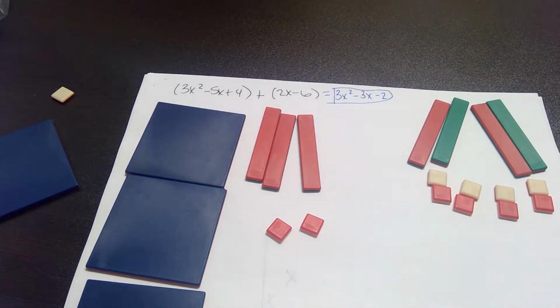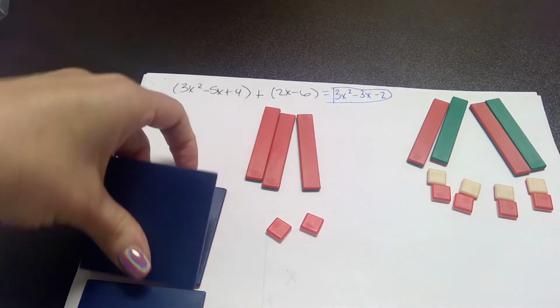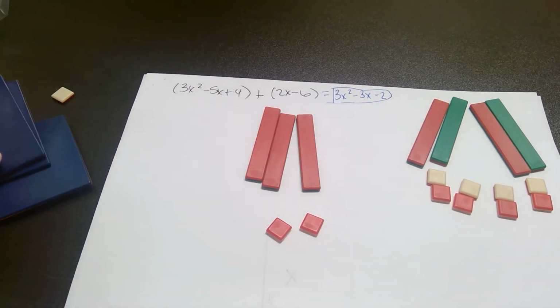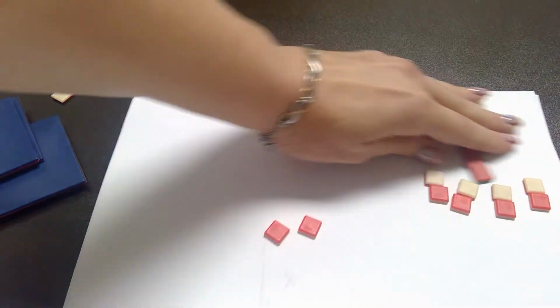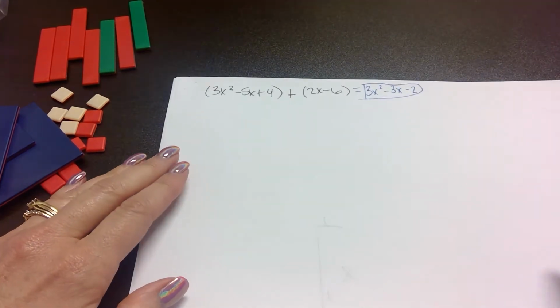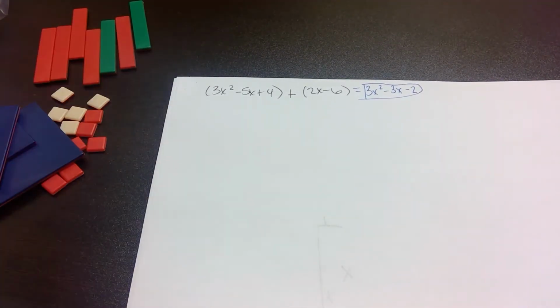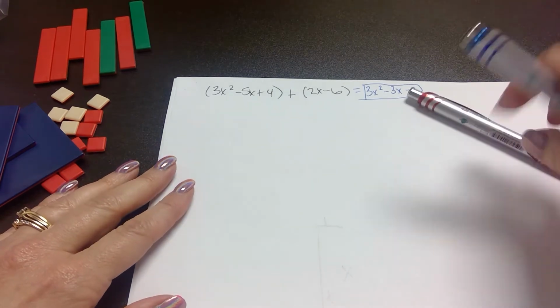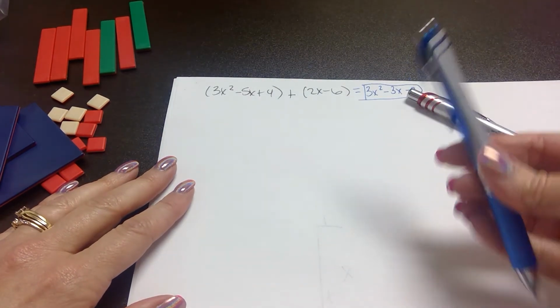Now that is great if you have manipulatives, and your students in your classroom would start out with manipulatives, but you would want them to move toward a pictorial representation. So let's do a pictorial representation. I'm going to be pretty simple and make sure I keep my shapes differentiated. I need colors. I need something for negative and something for positive.